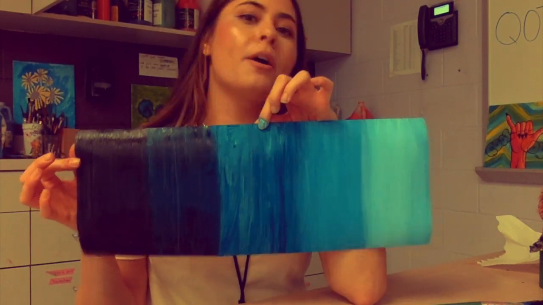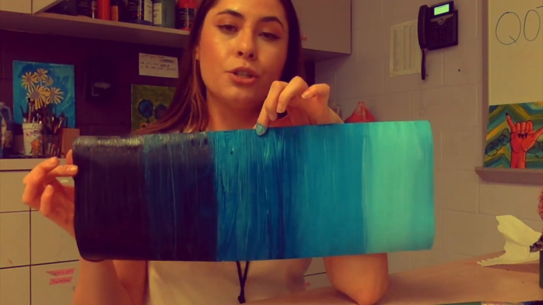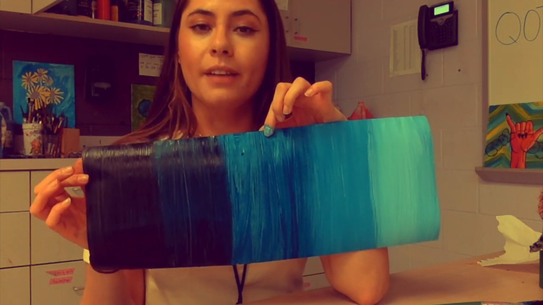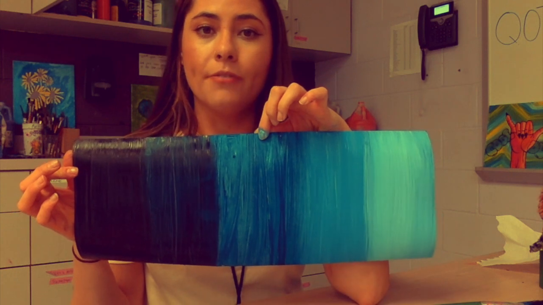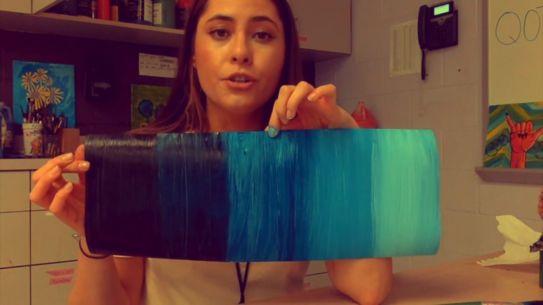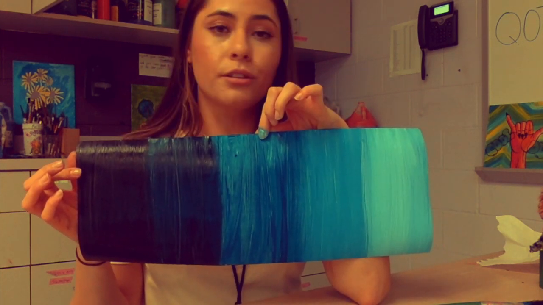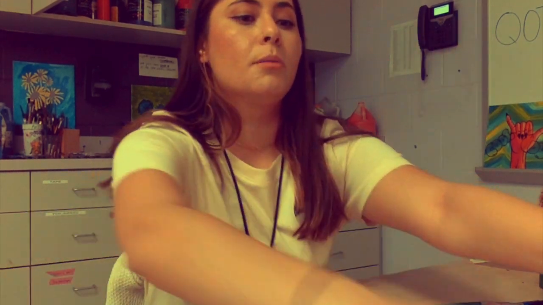Okay, so now I'm going to show you how to apply this value scale to something really simple like a sphere. We can just shade a sphere and add light and value and shadow to a sphere to make it look realistic and make it look like it's in the third dimension. So I'm going to put this value scale to the side, but I am going to use that to help me paint a blue sphere.